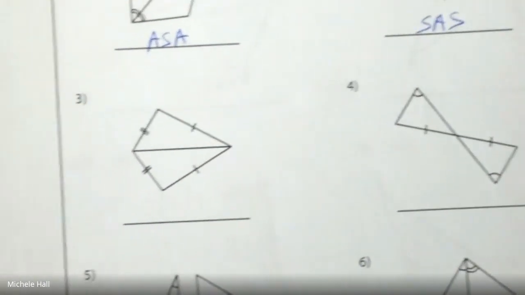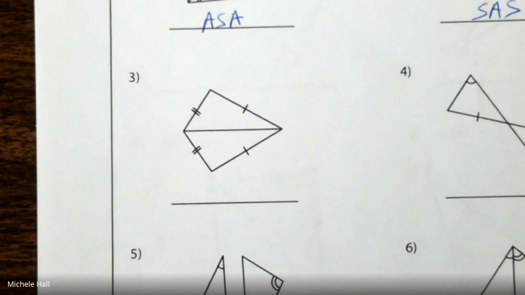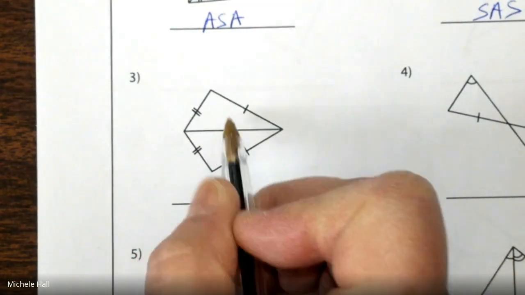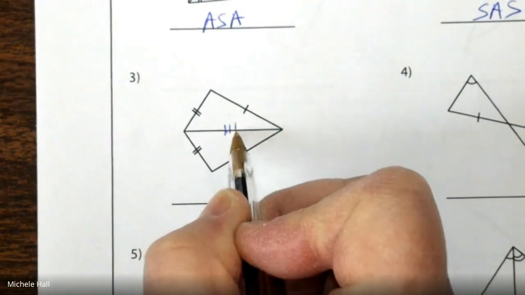Try number 3. I only see 2 markings. Remember, we're always looking for free information. I need to mark something. Annabelle, is it going to be a side or an angle that's being shared by these 2 triangles? This is exactly right here. They both share this side. It's in both the triangles. So this is my 3rd marking then.